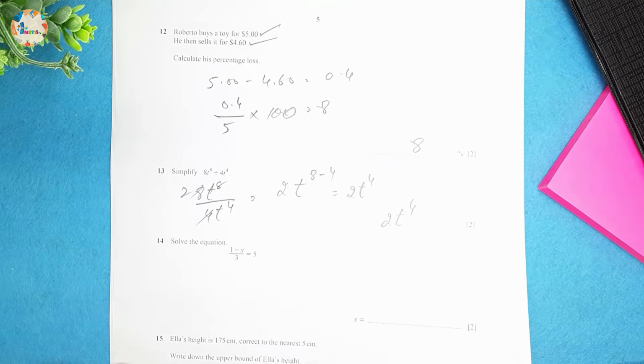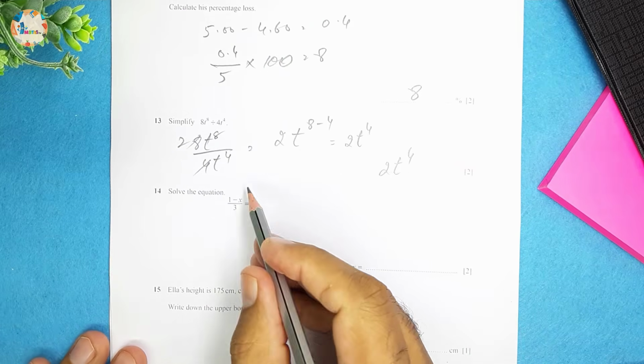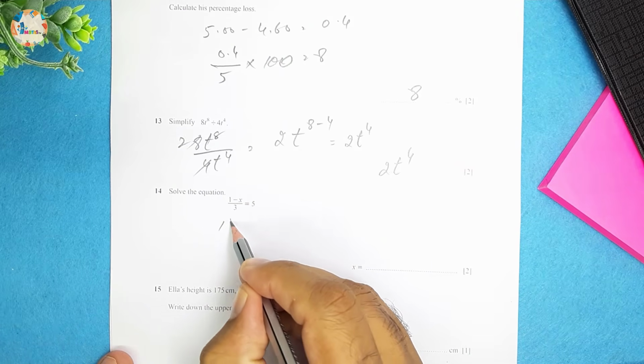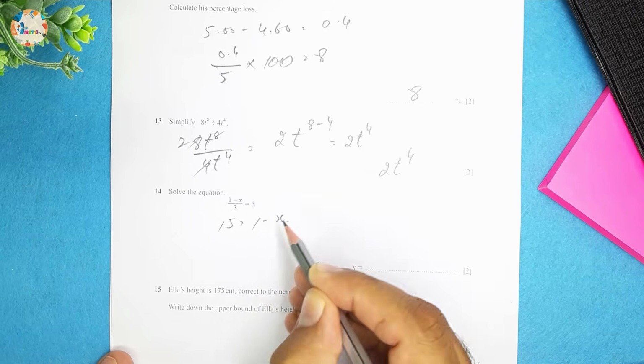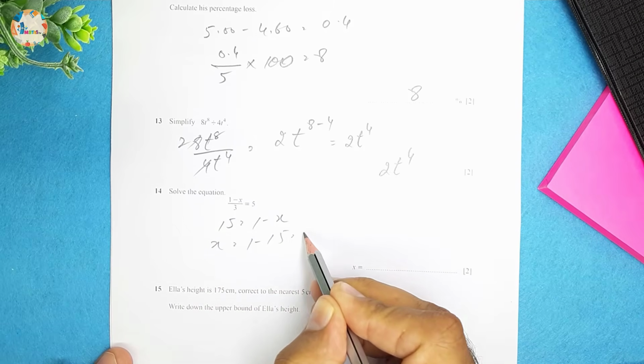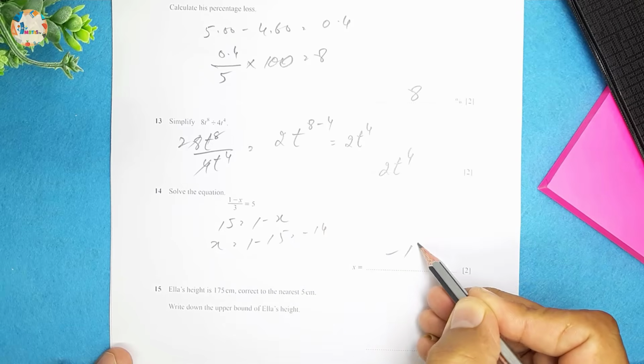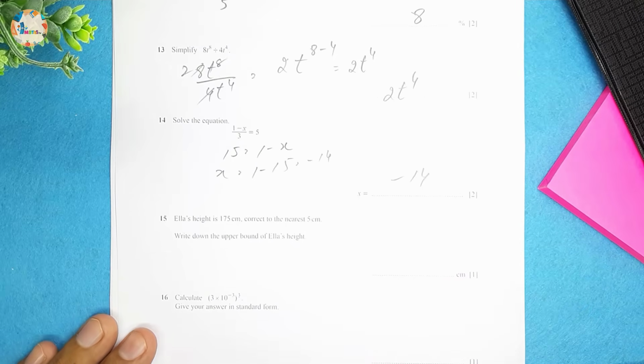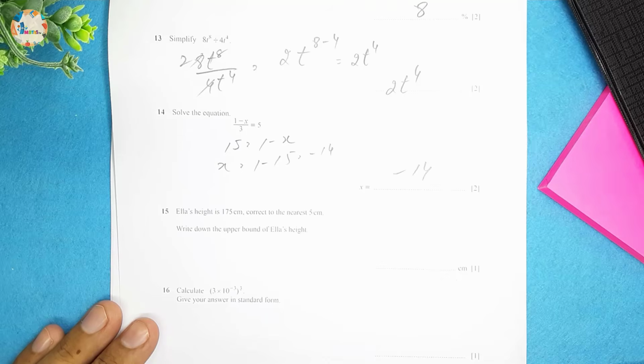Solve the equation and we can cross multiply this, so we'll get 15 is equal to 1 minus x, so x we can shift to this side, is equal to 1 minus 15, which is equal to minus 14, so minus 14 will be our final answer to this question.